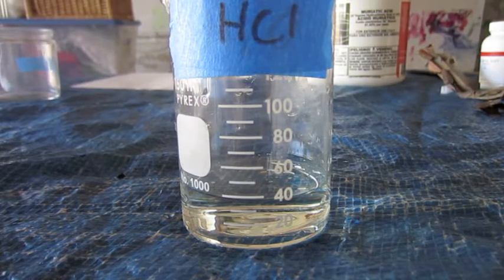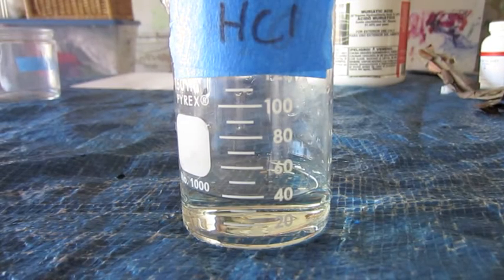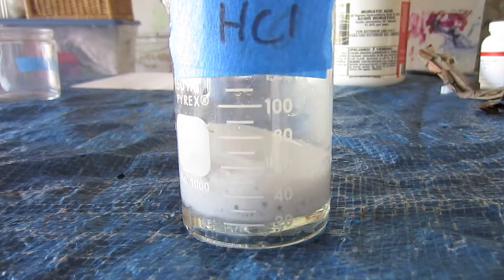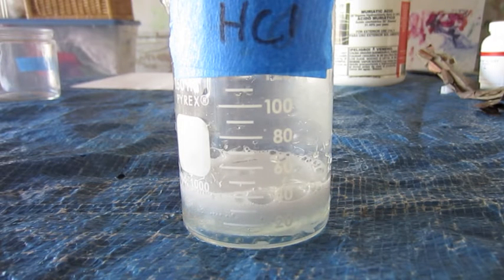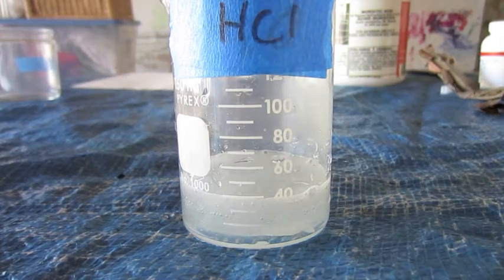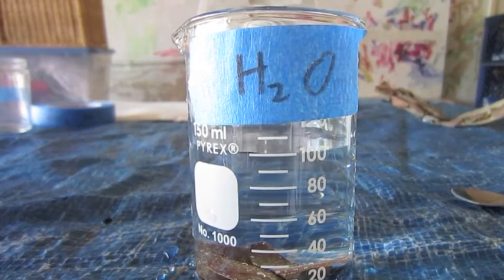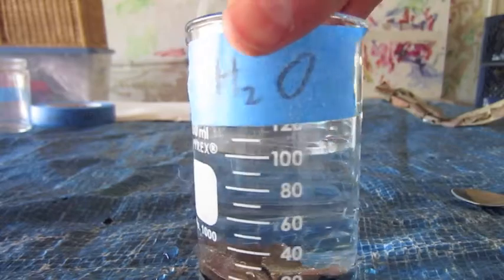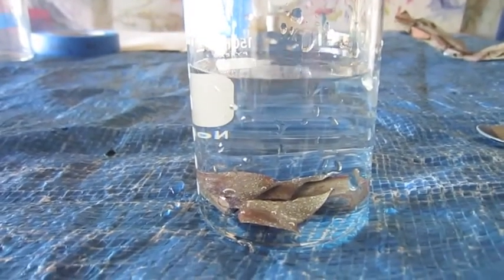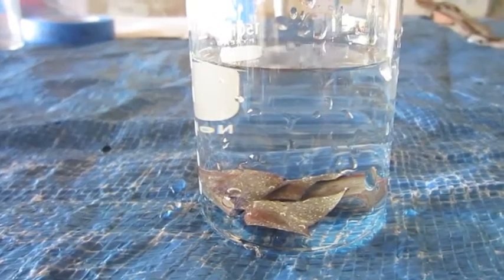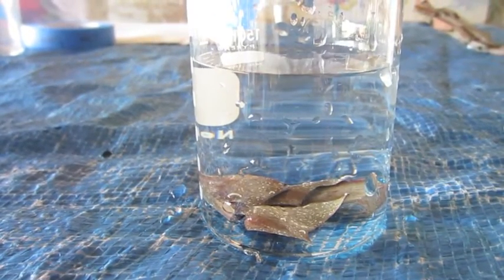Zinc's still in the competition, so now we're moving on to our weakest acid, which is actually very strong, hydrochloric. And it reacts big time. Zinc reacts with hydrochloric acid, and so it is out of the competition. Now that zinc is out of the competition, we're on to our next metal, copper. And this is some copper in water, and it clearly does not react. And so now we're going to move on to copper and hydrochloric acid.